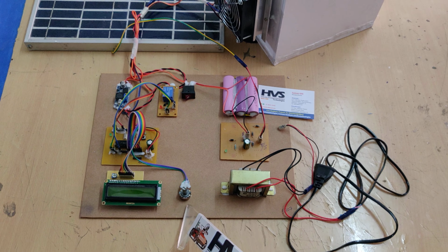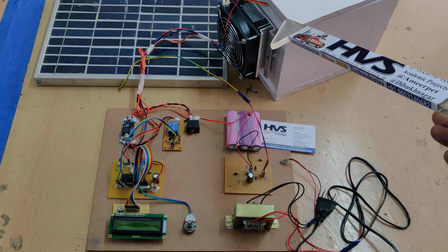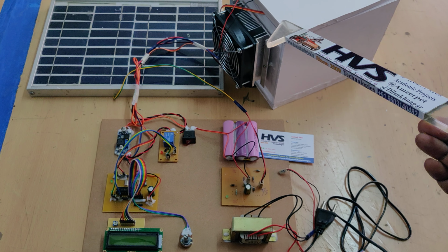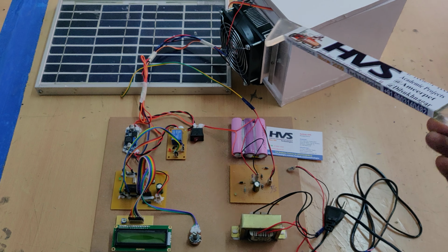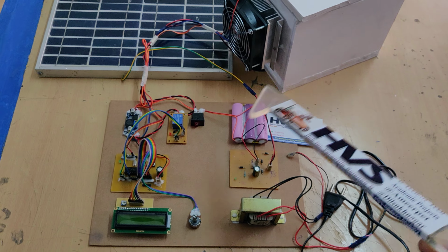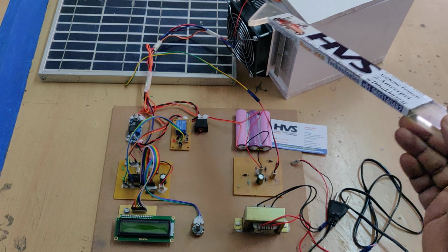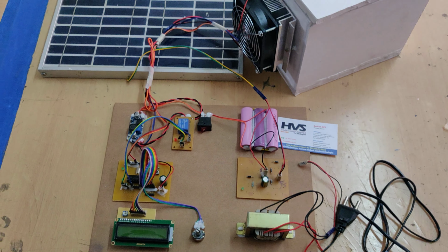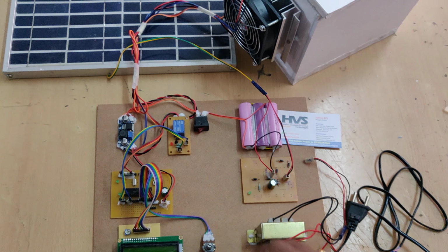One is the potentiometer for threshold value setting, and the other is a DHT11 to measure the humidity and temperature continuously. Whenever the set temperature is less than the room temperature, it will switch on this relay, and then the system will cool down the room temperature. So let us see the demonstration.